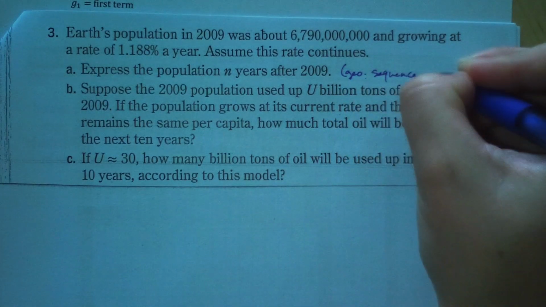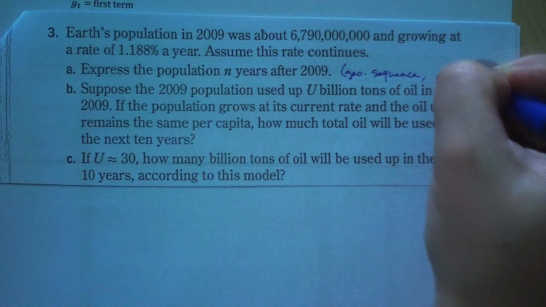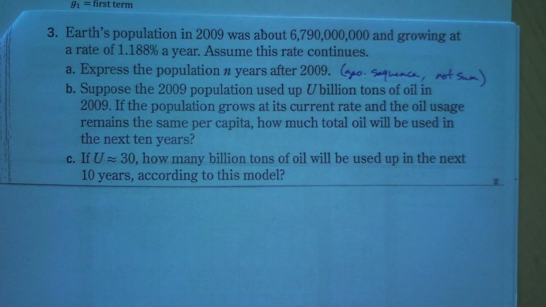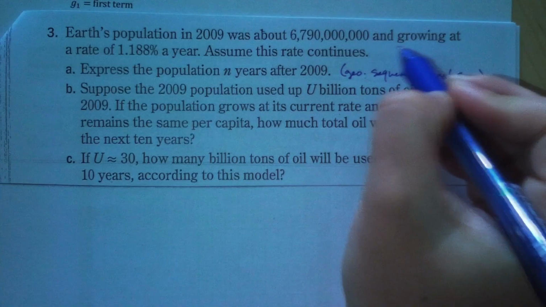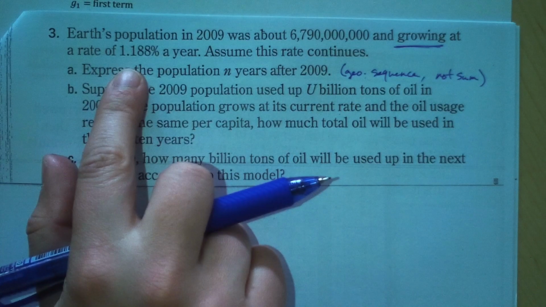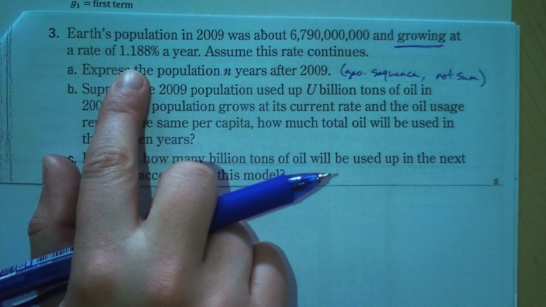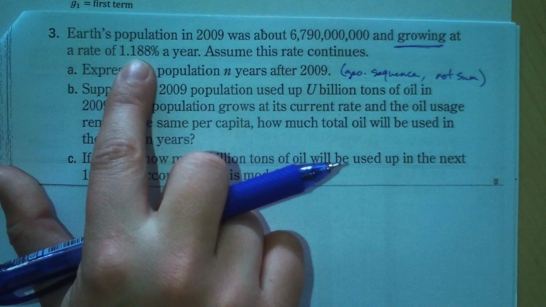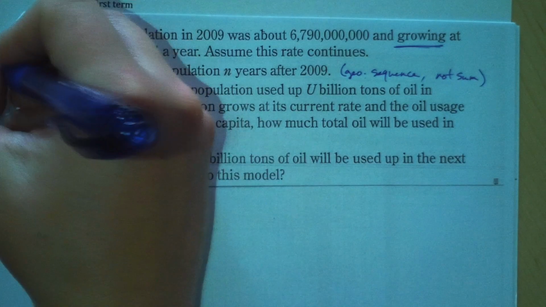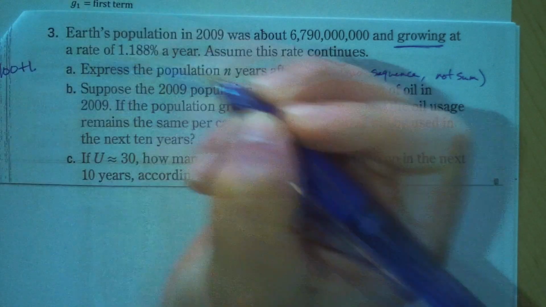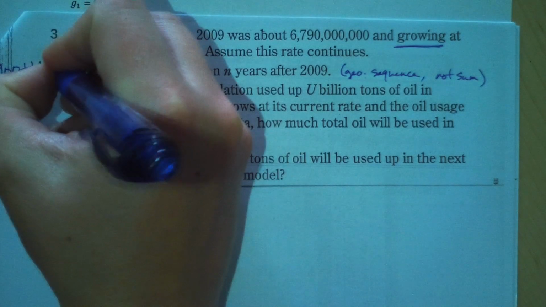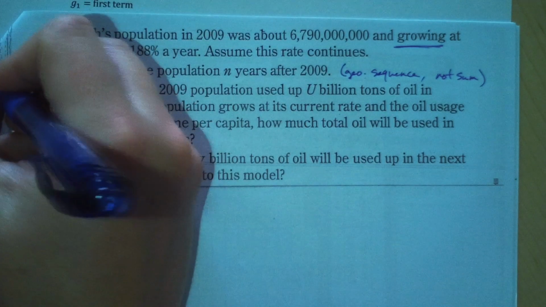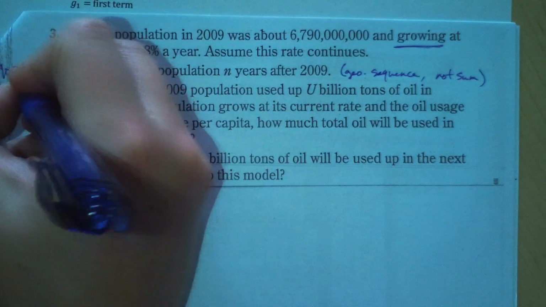And then we go from there because now they want us to, so suppose in 2009, population used up U billion tons of oil, and then if the population grows at its current rate, so doing this out, the oil usage remains the same per capita, how much total oil will be used in the next 10 years? Basically, you're just taking this U value and you're putting it in as like this value instead, okay? So like instead of us knowing that population, or instead of us knowing that value for that oil, we're just putting that guy instead in there for the U.